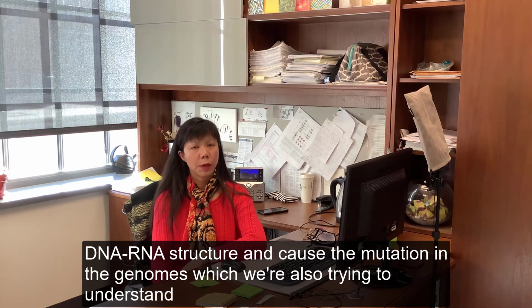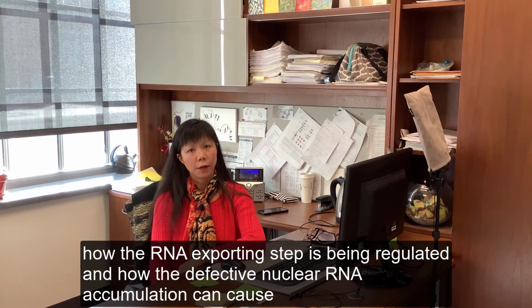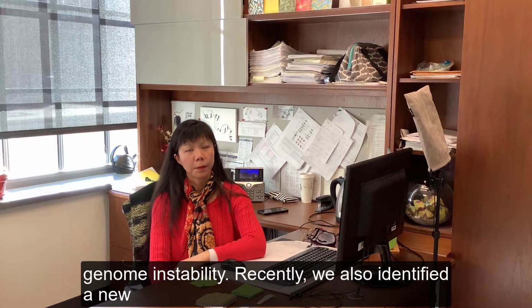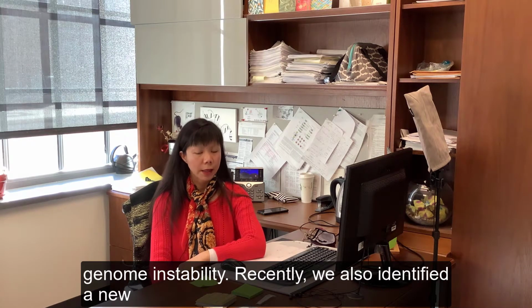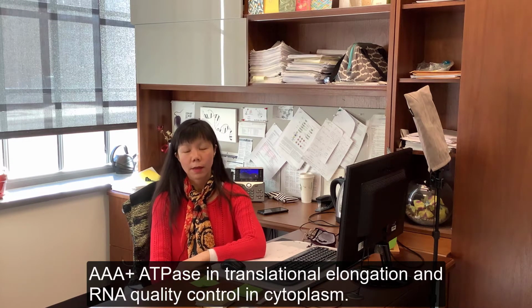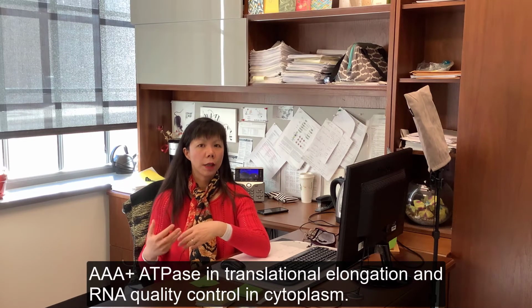We're also trying to understand how the RNA exporting step is regulated and how defective nuclear RNA accumulation can cause genome instability.